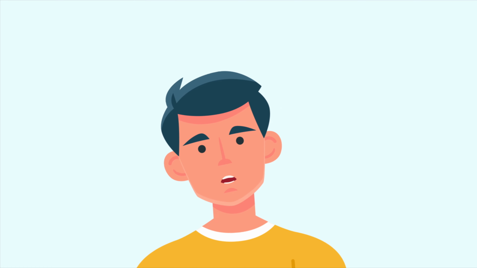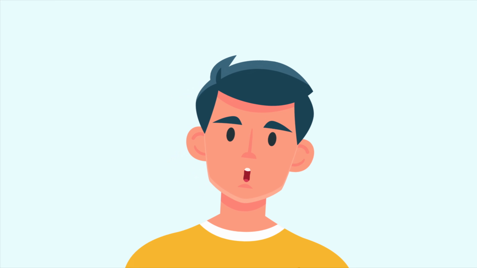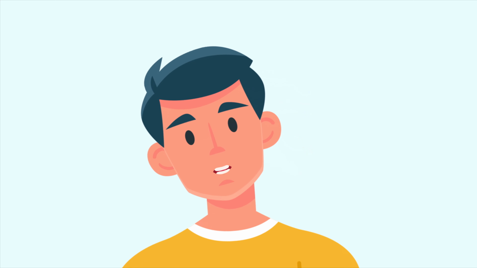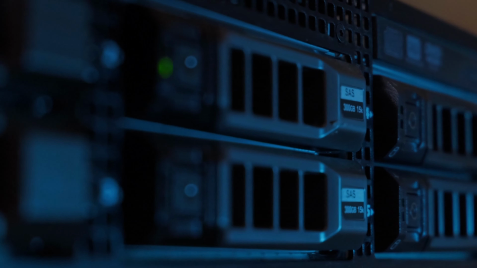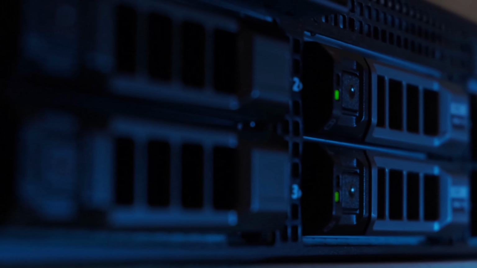The processor, often referred to as the brain of the computer, is responsible for processing data and making decisions in it. Meanwhile, storage devices like hard drives and USB flash drives are where the computer stores information for later use.